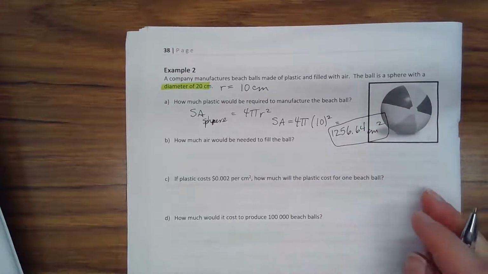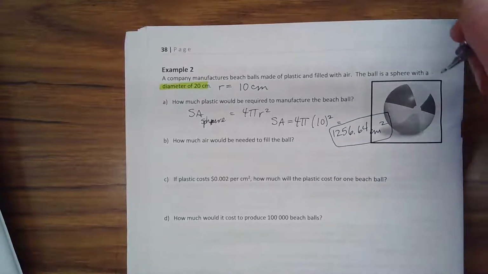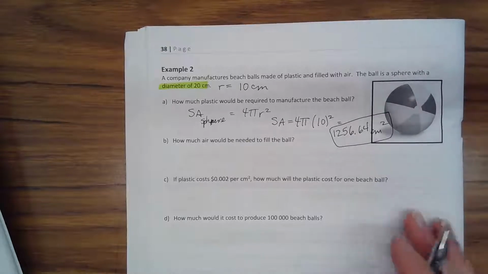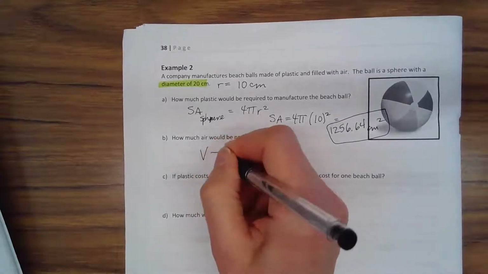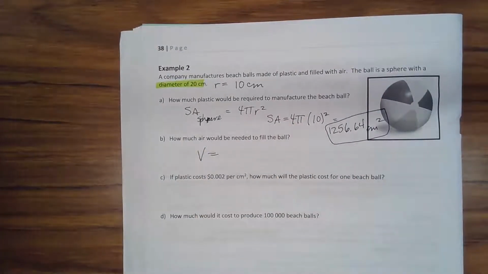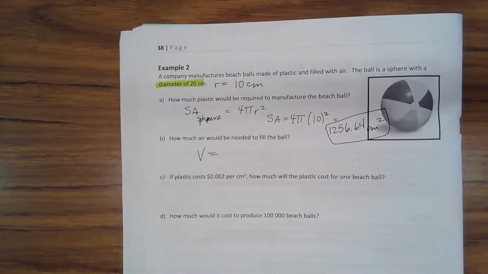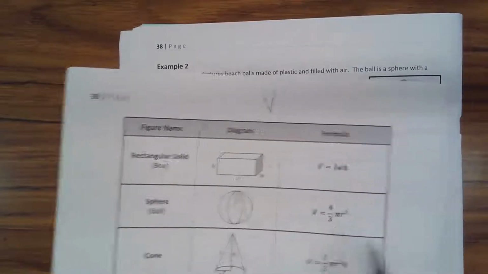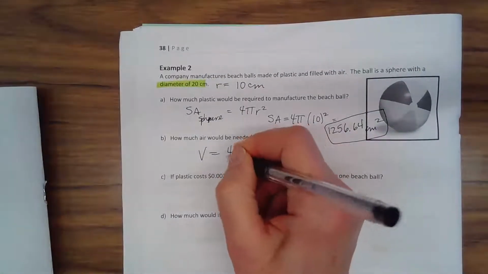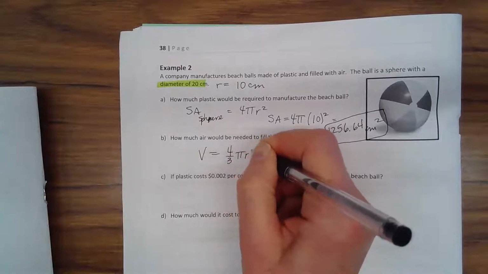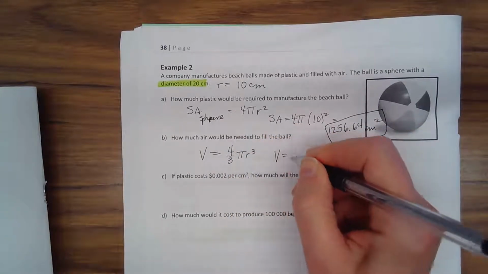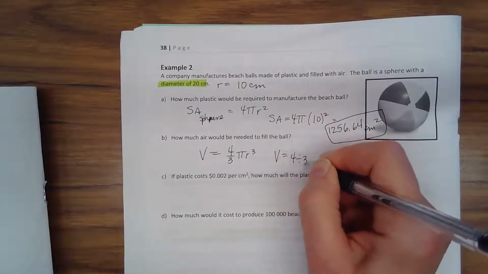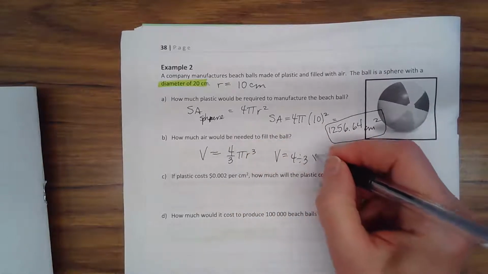Okay. How much air would be needed to fill? Okay, air goes inside the sphere, so we're talking about volume. So I'm going to flip to my volume on page 30. So I'm looking at the volume formulas. Volume of a sphere is 4/3 pi r cubed. So volume of air will be 4 divided by 3. That's what 4/3 means.